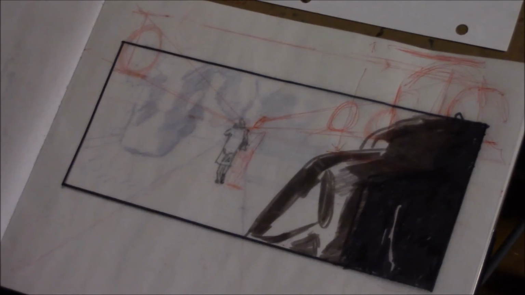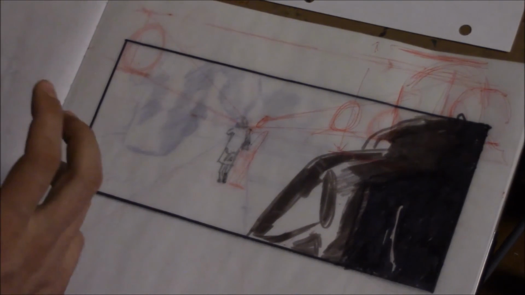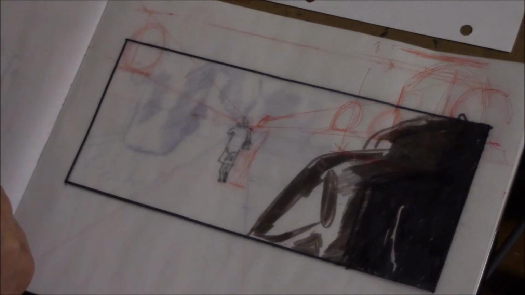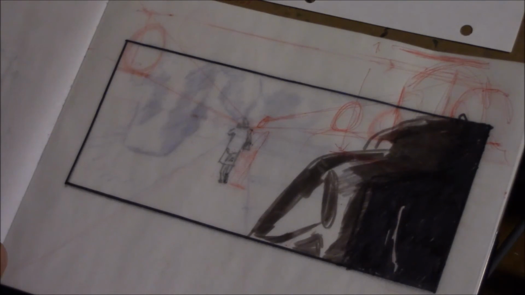So I hope this has been a helpful lesson in drawing figures in perspective and creating a convincing environment. My best advice to anyone who wants to advance in creating convincing environments for their characters or for their comic book storytelling, look to the greats: John Carpenter, Martin Scorsese, Francis Ford Coppola, classic directors, Stanley Kubrick.